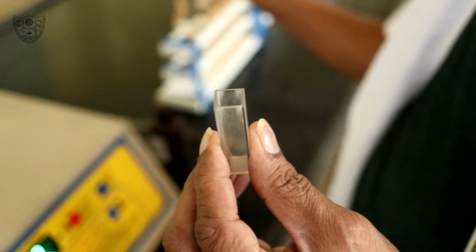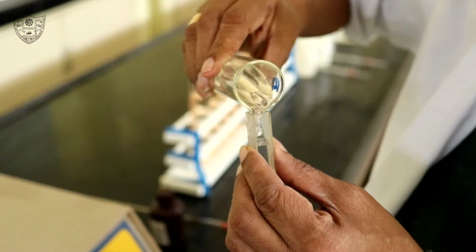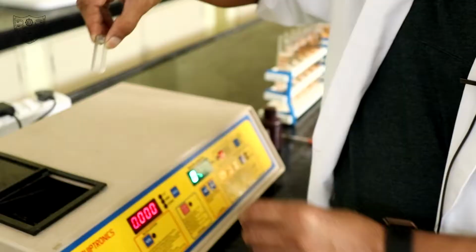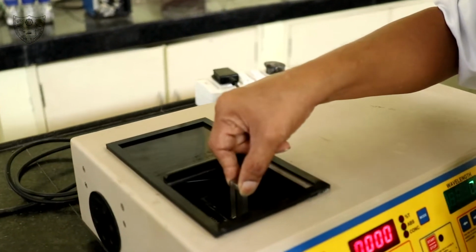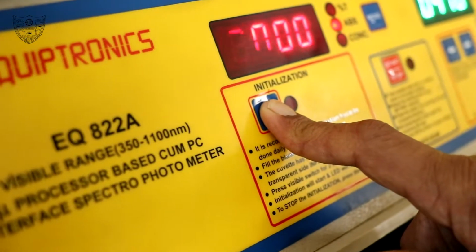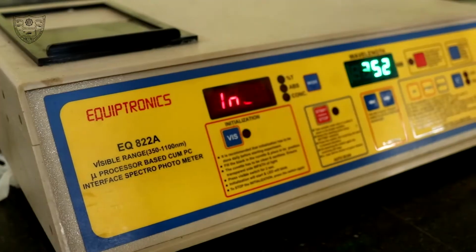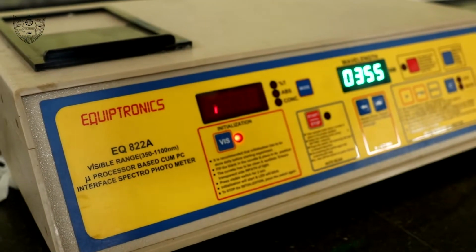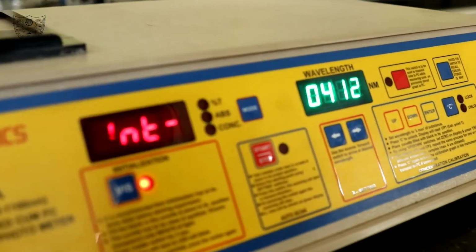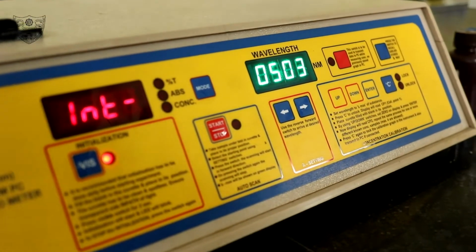This is the cuvette. Take blank solution in it. Wipe to dry and place it inside the cuvette holder. Close the lid. Press the visible button till the red bulb glows. Now, starting from 350 nanometers onwards, the instrument makes auto zero absorbance. Continue auto zero till our required wavelength.